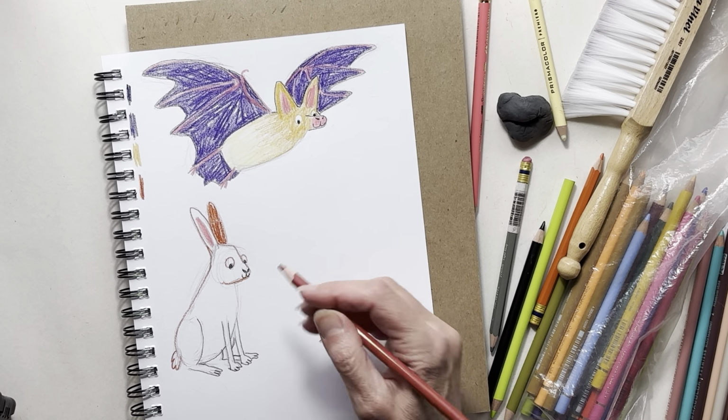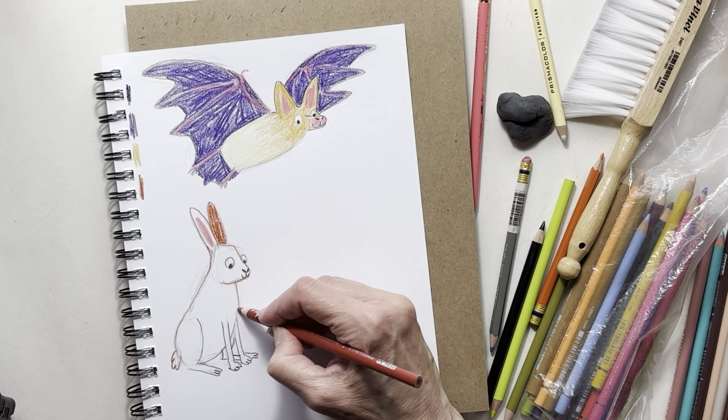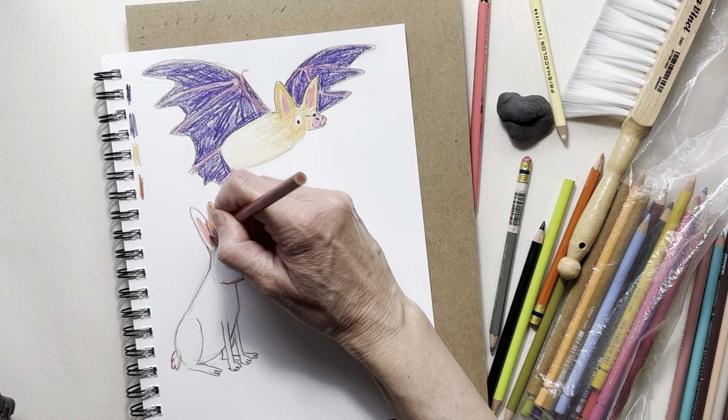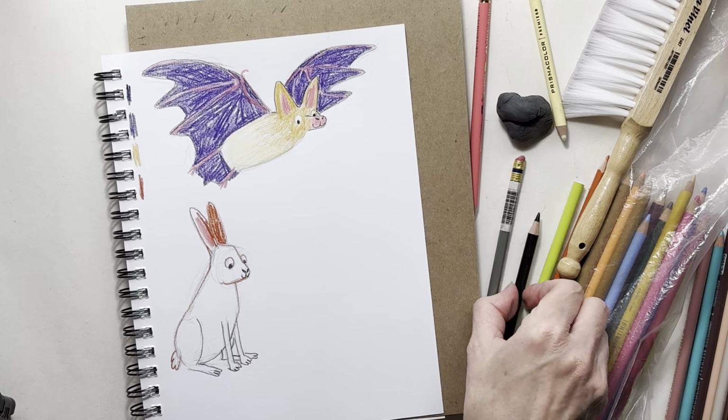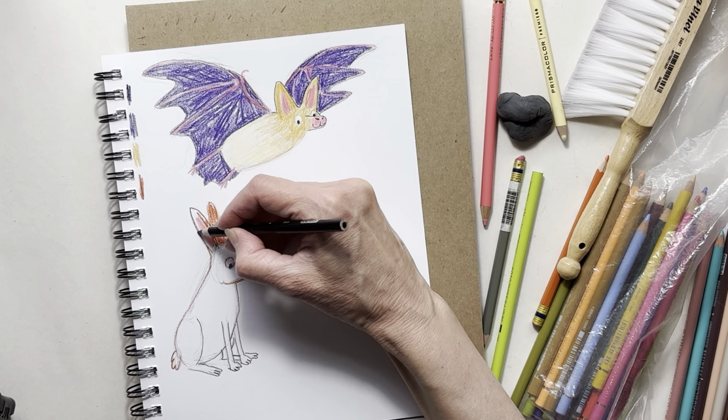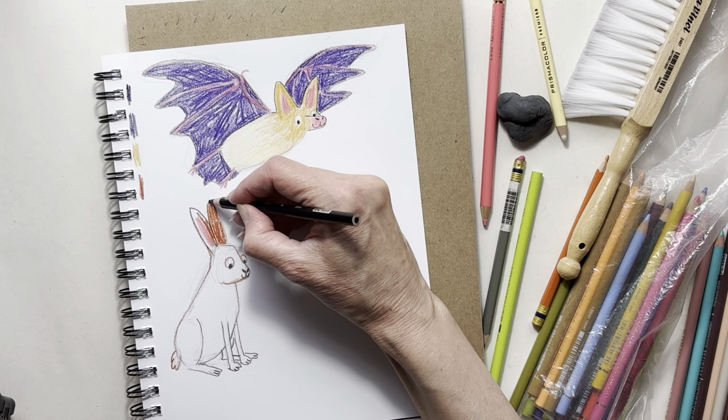I switched back to this sketchbook because I wanted the taller vertical format, but I don't seem to be handling the texture very well today.